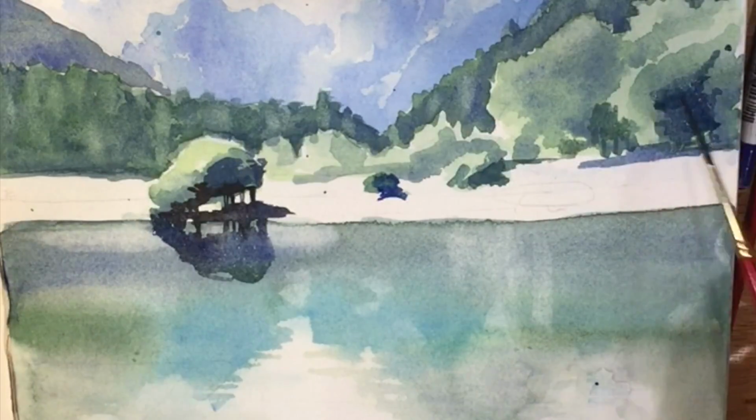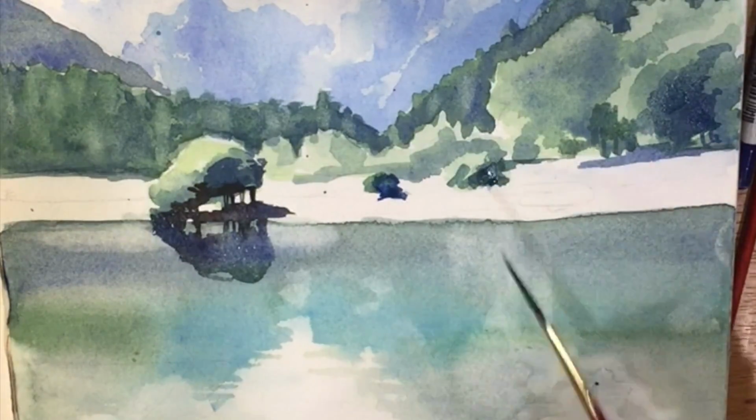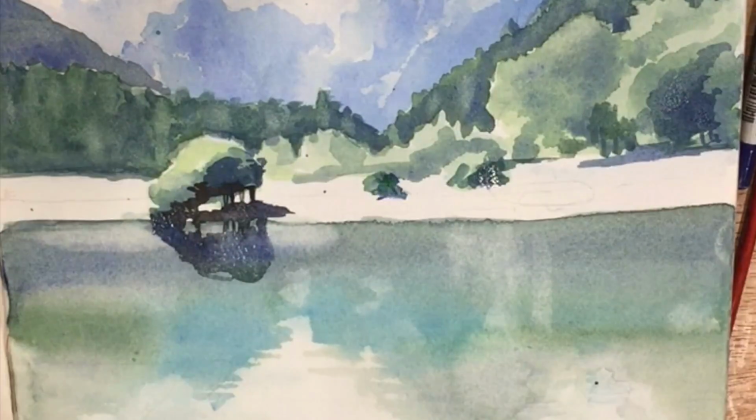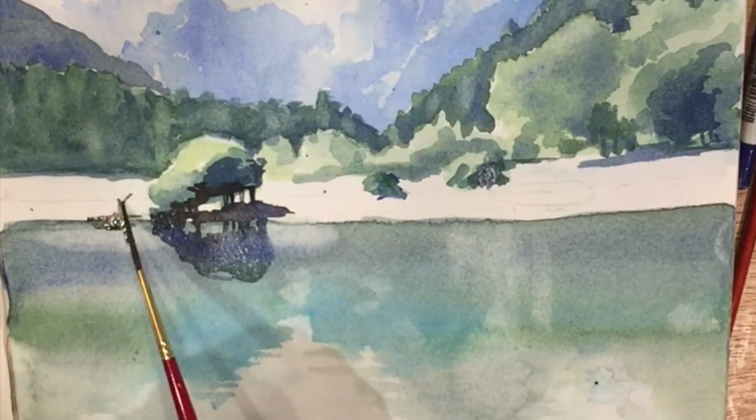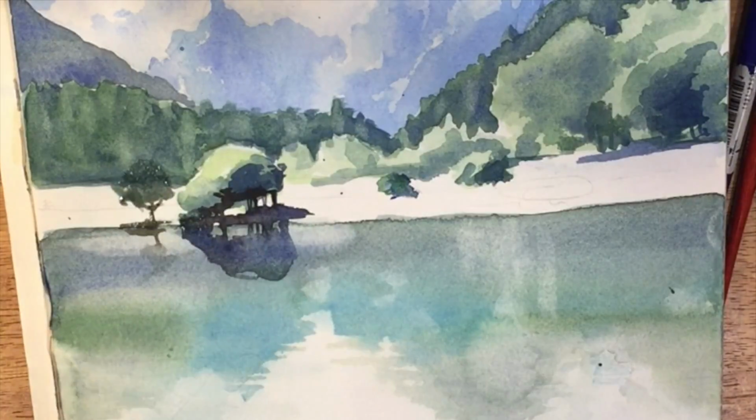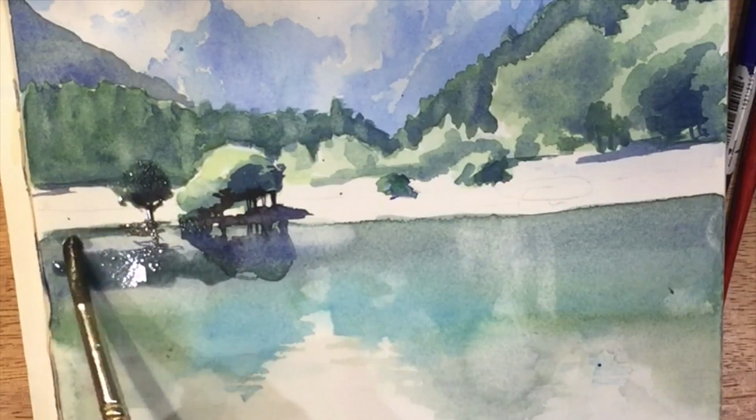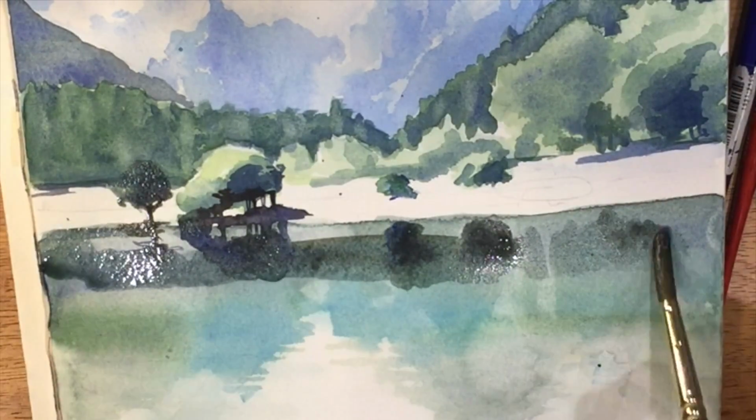I'm dropping some more darks in the middle ground here. I've decided that my focal point is going to be this little stand of trees, and the areas around it shouldn't be quite as dark, but they're going to be close in value.